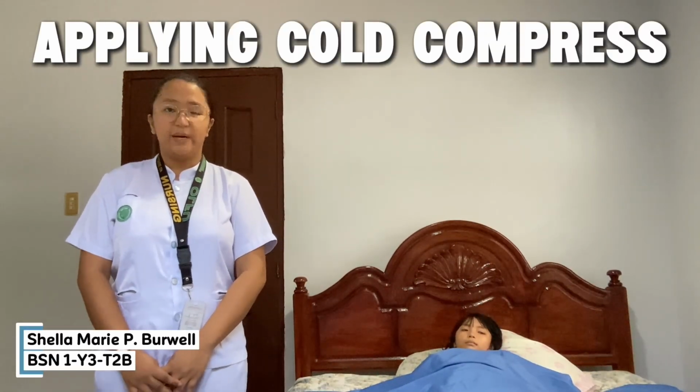So for today po, I will perform a return demonstration on applying cold compress. Our objective for today's return demonstration is to apply cold compress safely and effectively to reduce pain, swelling, and also inflammation while maintaining patient safety and comfort, while also preventing skin injury. I will proceed with first verifying the client's identity using 3 identifiers.